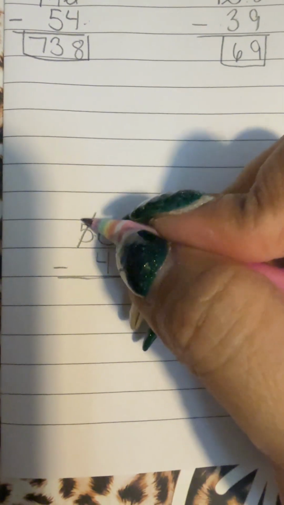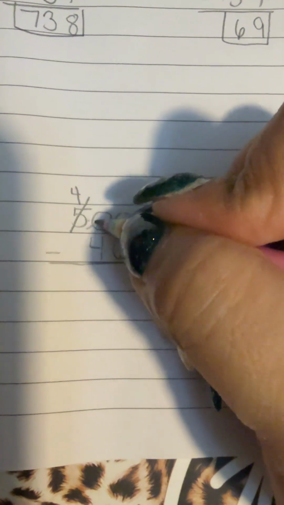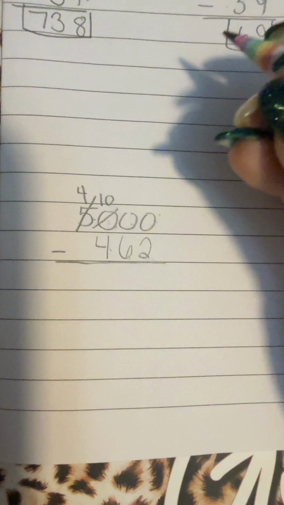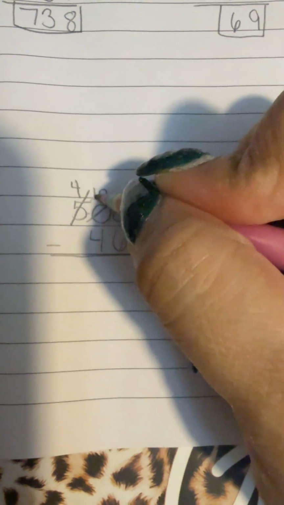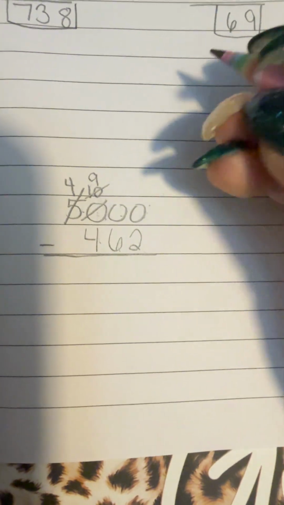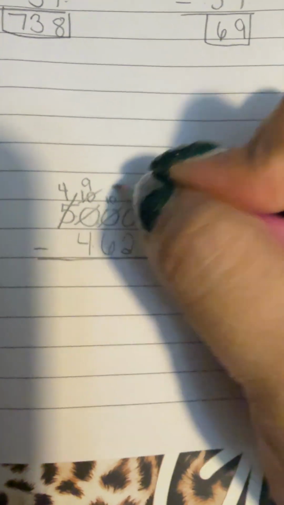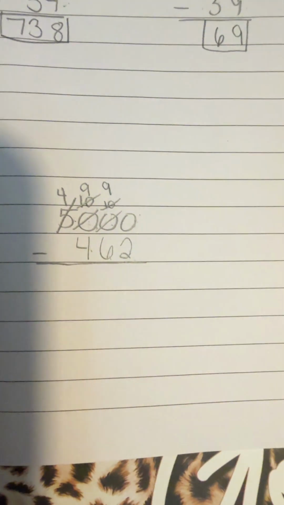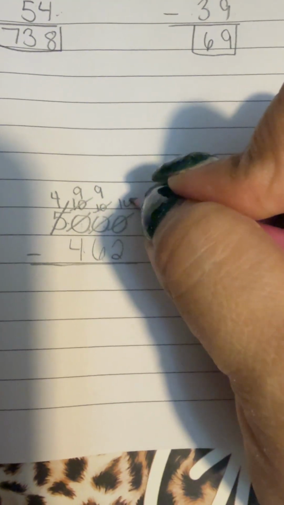We borrow 1,000, leaving us with 4,000. Our 1,000 breaks up into 10 hundreds. We have to borrow again because we still need to get all the way to our ones place. When we borrow from our 10 hundreds, we're left with 9 hundreds. We regroup that 100 into 10 tens. We have to borrow 1 ten from our tens place, leaving us with 9 tens, and we break down that 1 ten into 10 ones.